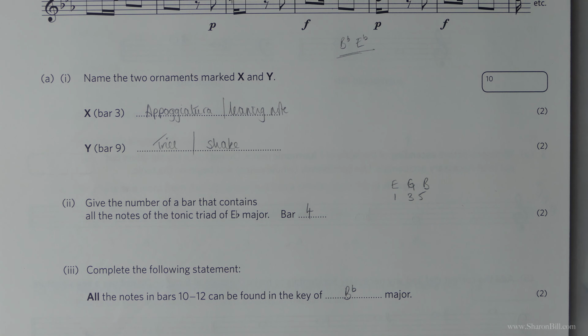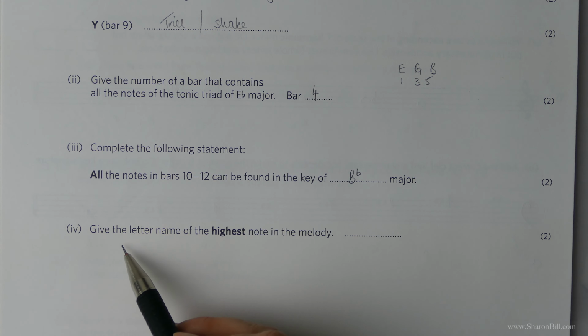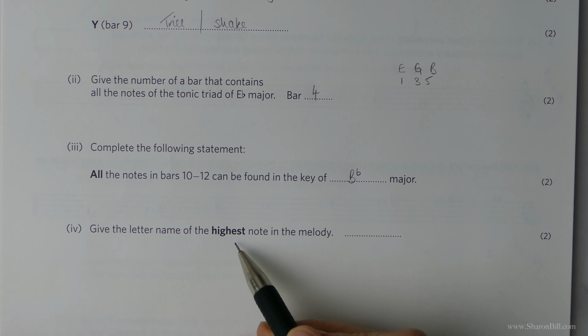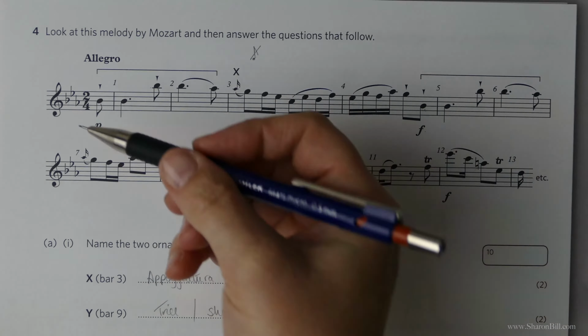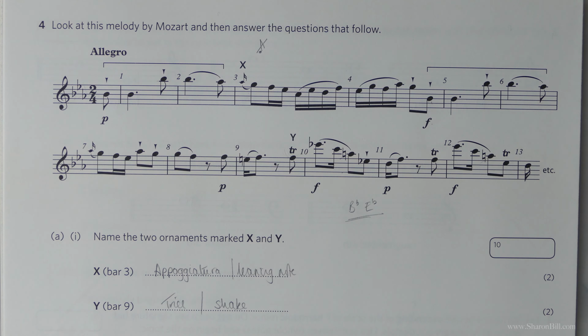So B flat major. And now just a little bit of basic note reading. We've got to give the letter name of the highest note in the melody. So bear in mind we're working in treble clef, and we're going to have to see if the key signature applies. Let's see the highest note. So that's pretty high, but we can see here we're going to go higher. Same again here.